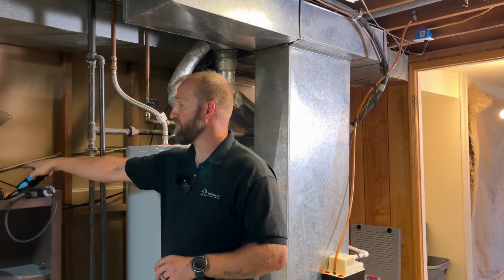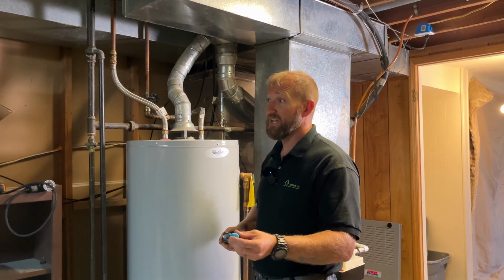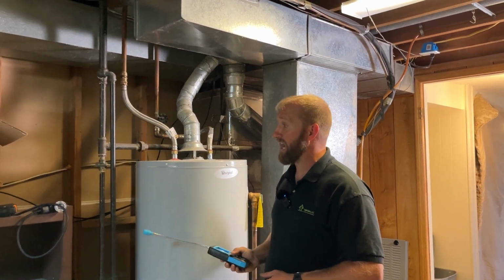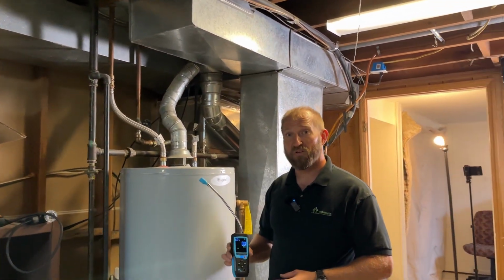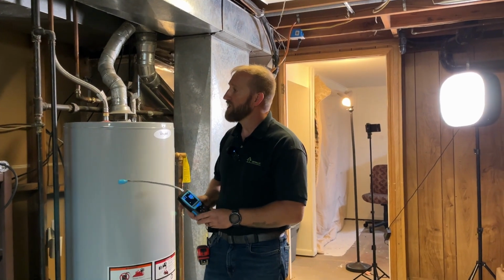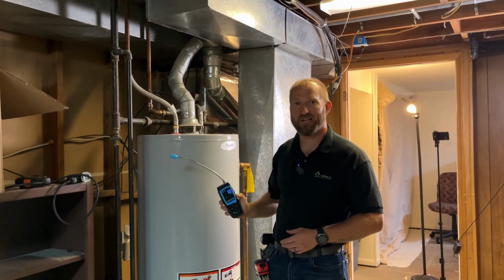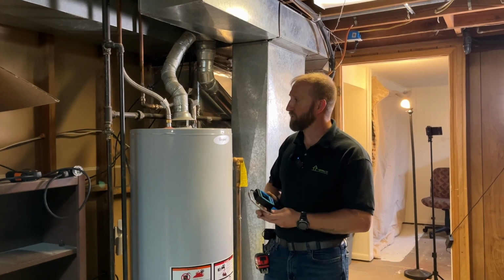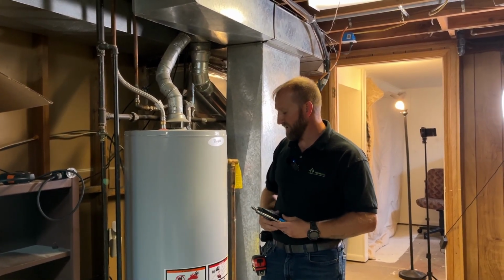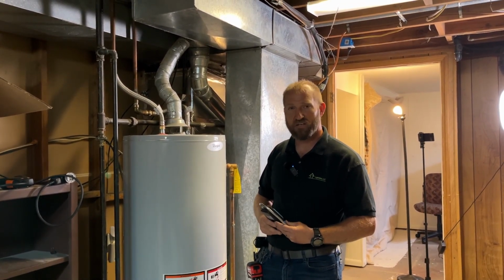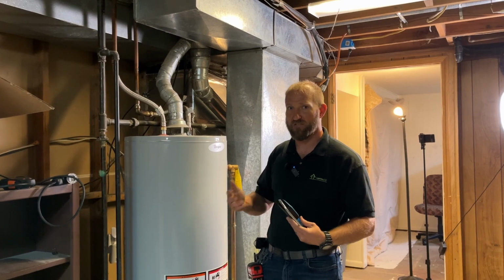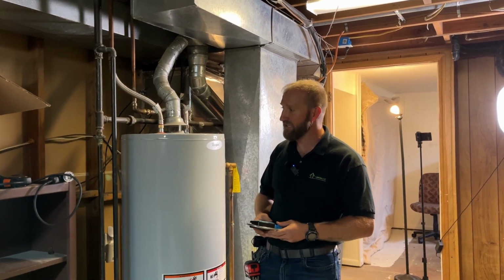So once we're down here and set up, one of the things you're going to want to do on a normal assessment is make sure that there are no gas leaks with your combustible gas detector or gas sniffer. You would go 360 degrees around all of your connection points, 1 inch per second. That's how we're going to determine it. We'll use the bubble leak solution if we find a leak to confirm that leak.